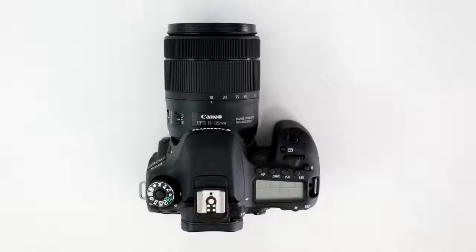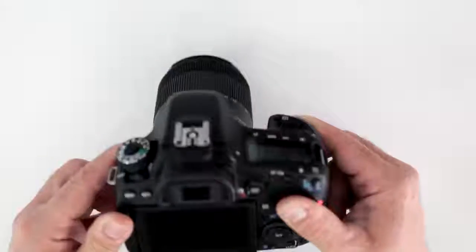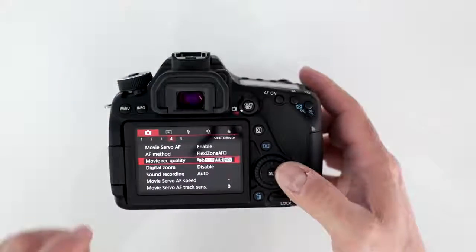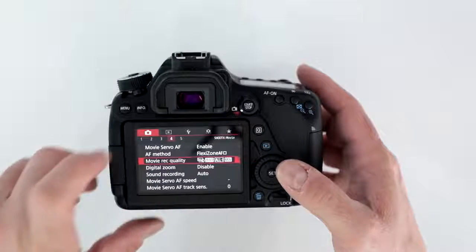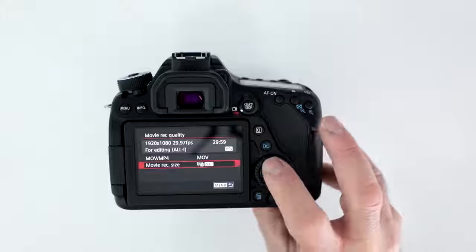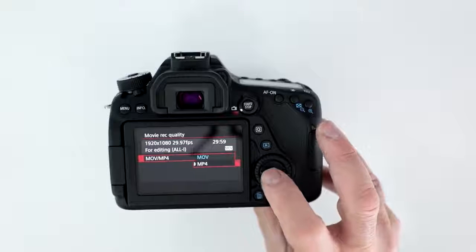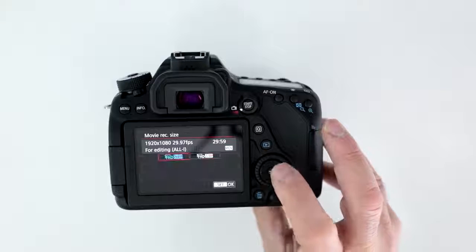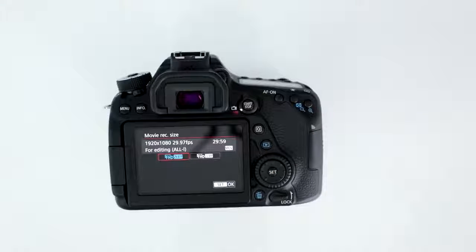Does the EOS ATD record in 4K video? No, it does not, and I'll show you. You can record in full 1080. Go into the menu and go into the fourth folder, and here you have your movie record quality. So you can do MP4 or MOV files at full 1080p.